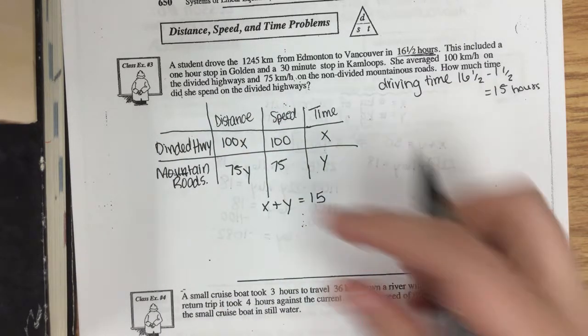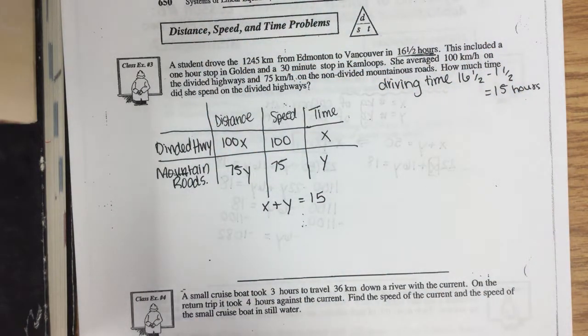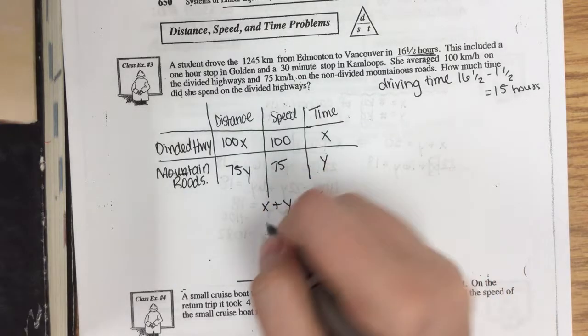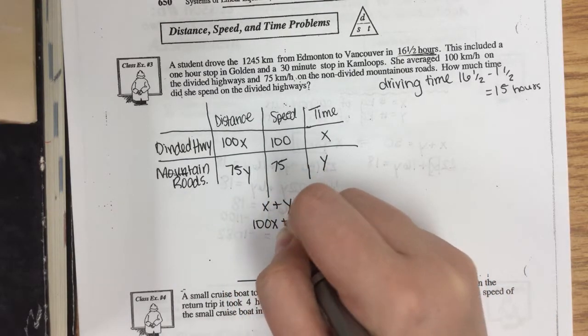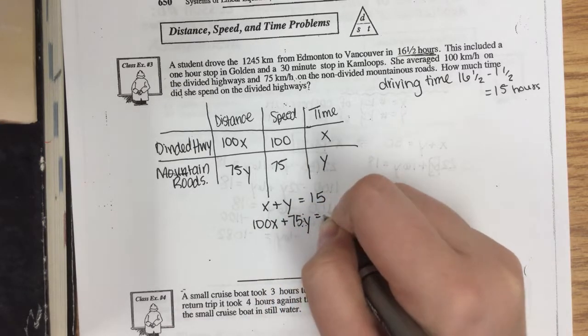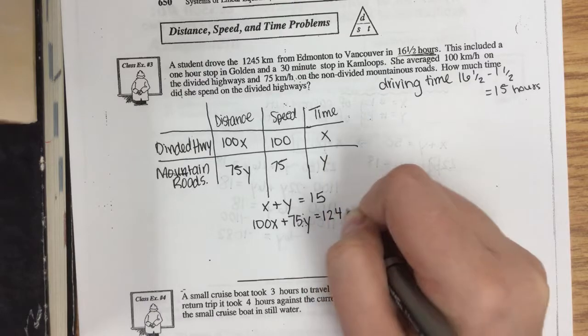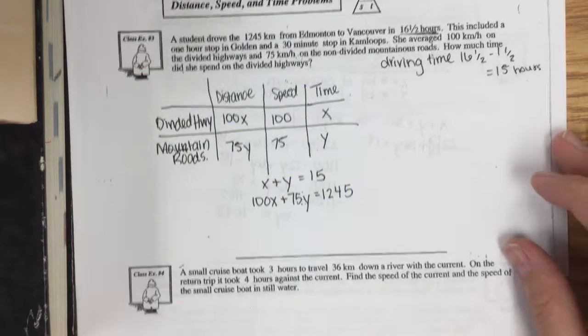And so now I have another column with x and y that I'm going to use to write how far she traveled. Well, she traveled 100x kilometers on the divided highway and 75y kilometers on the mountain roads, and total she had to drive 1,245 kilometers.